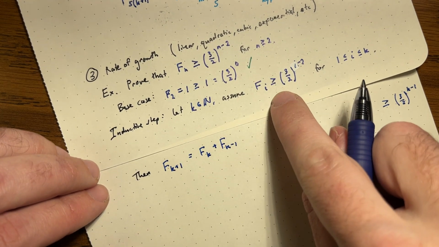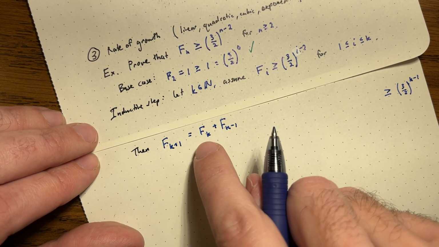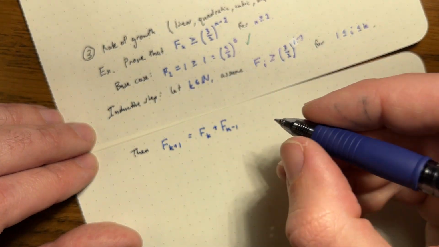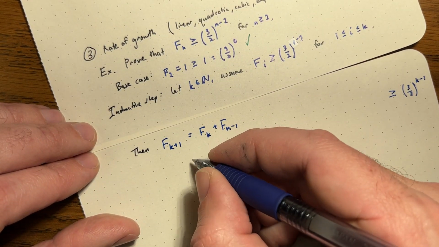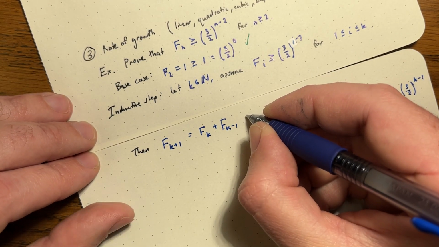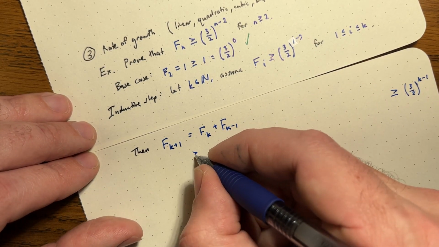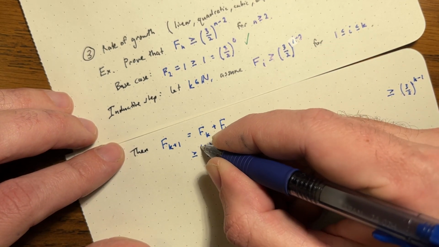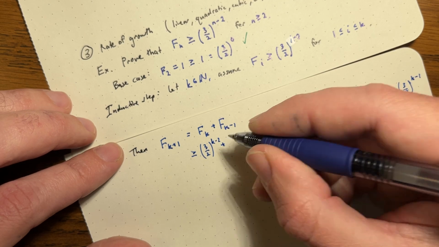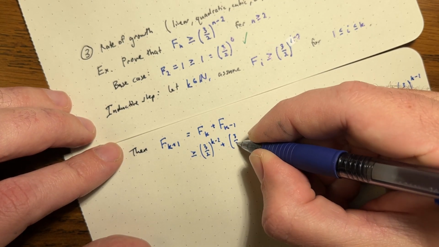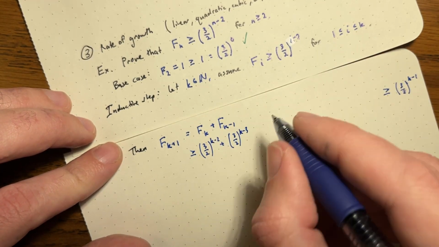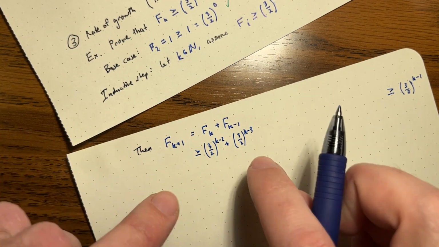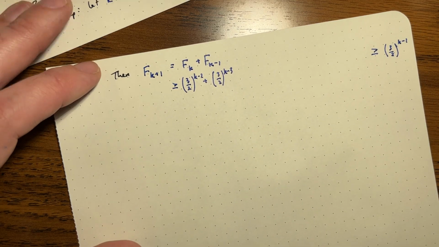Now because we wrote this as f k plus f k minus 1, we can apply our inductive hypothesis. So what is this exactly? Well, f k is bigger or equal to 3/2 to k minus 2. f k minus 1 is bigger or equal to 3/2 to k minus 3. And so their sum is bigger or equal to the sum of these two, because each of these is individually larger than each of those.